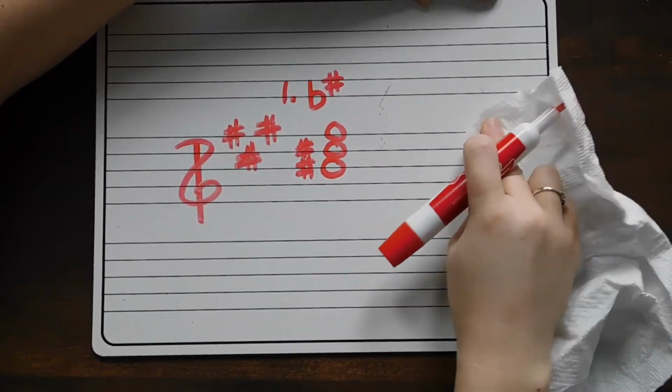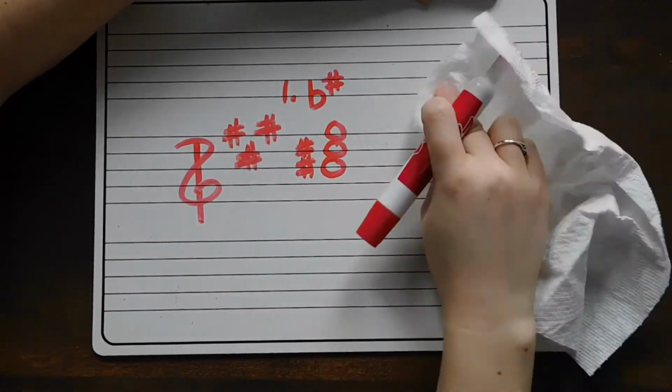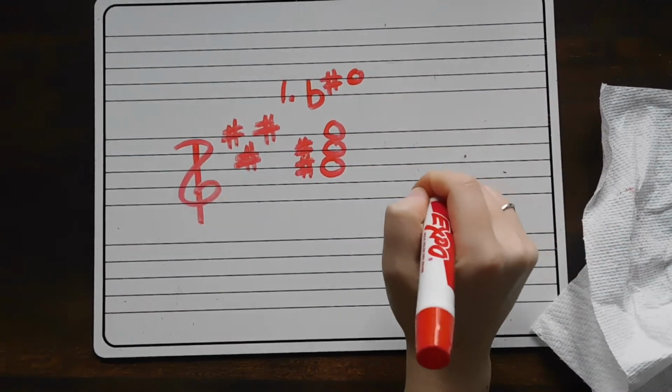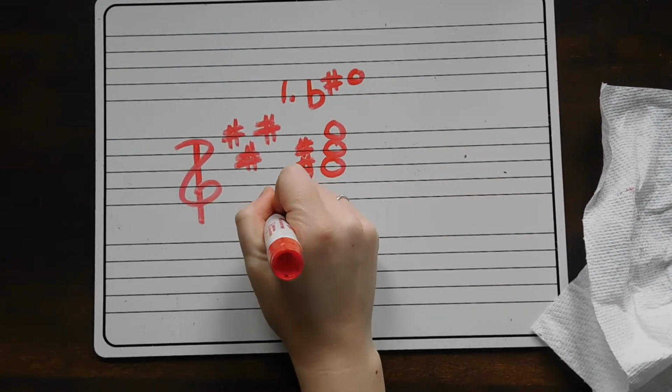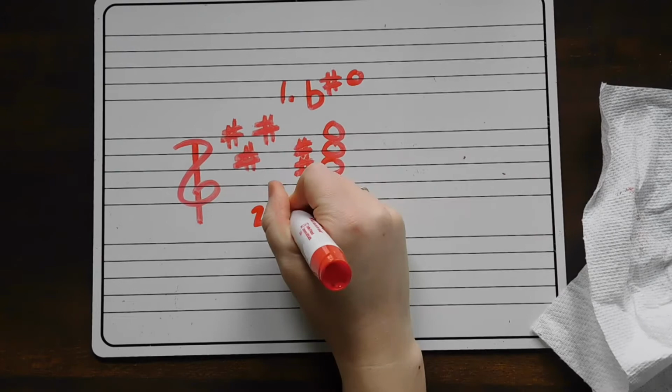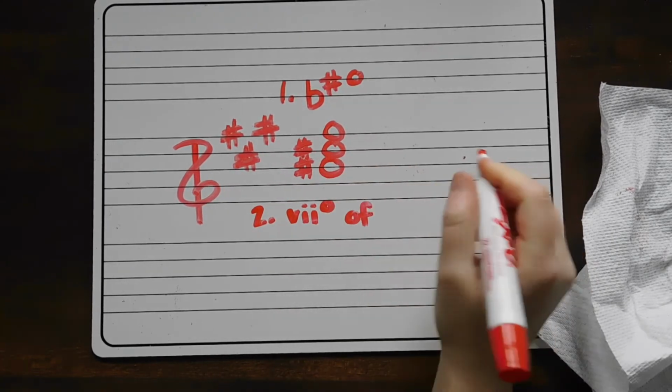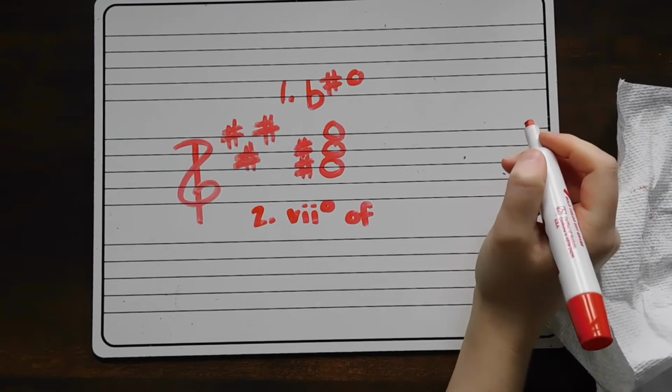So I always bring it back to a key that I am comfortable with, right? So this is a B sharp diminished triad, right? So we don't need a 7. Step 2 is to look here and we're going to label this. This is a 7 of something. What is B sharp a half step away from?